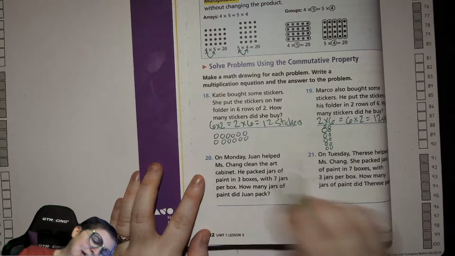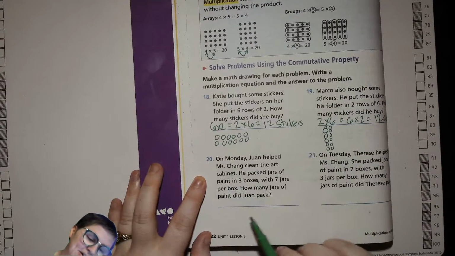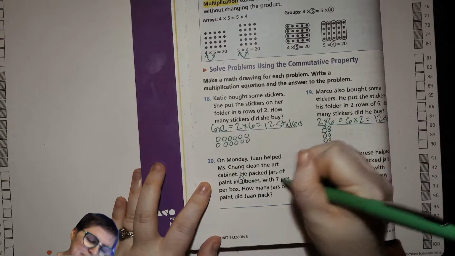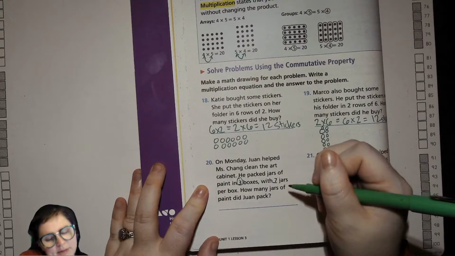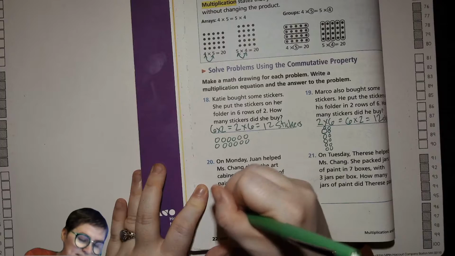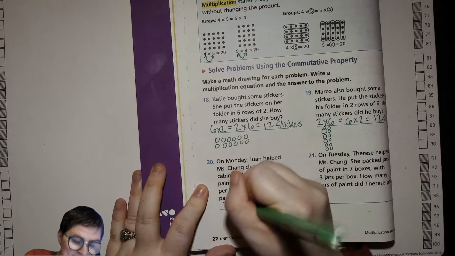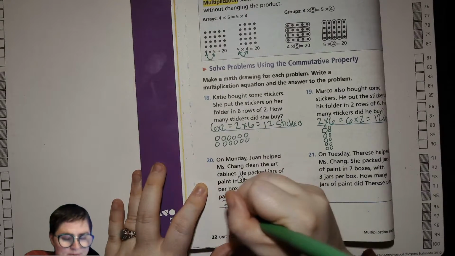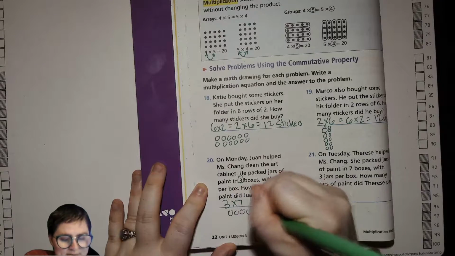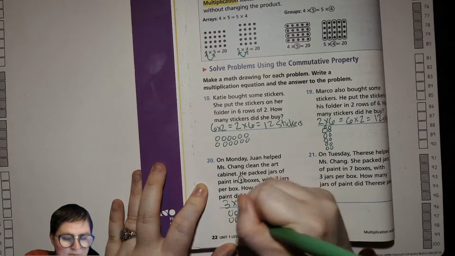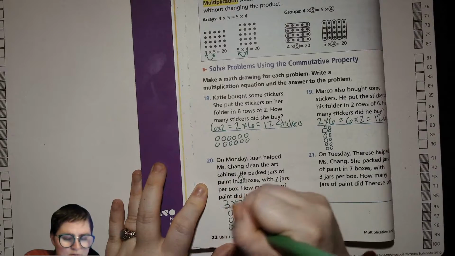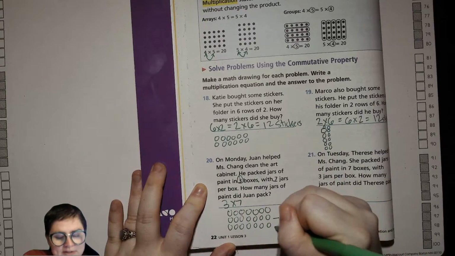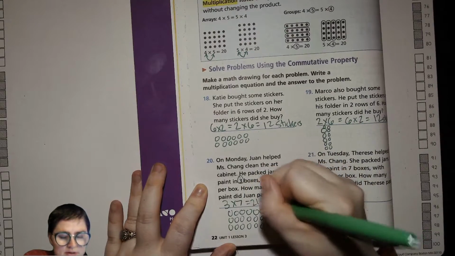On Monday, Juan helped Miss Chang clean the art cabinet. He packed jars of paint in 3 boxes with 7 jars per box. How many jars of paint did Juan pack? So that would be 3 groups of 7. 1 group of 7 is 7. 2 groups of 7, 1, 2, 3, 4, 5, 6, 7. 2 groups of 7 is 14, and 3 groups of 7 is 21. So 21 jars.